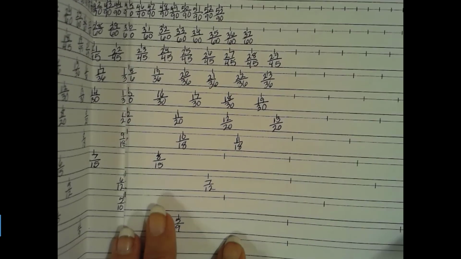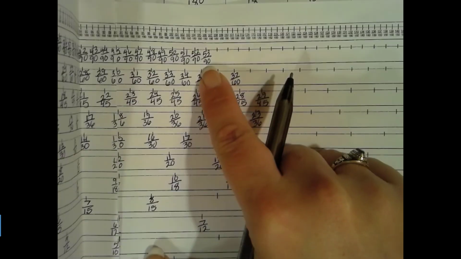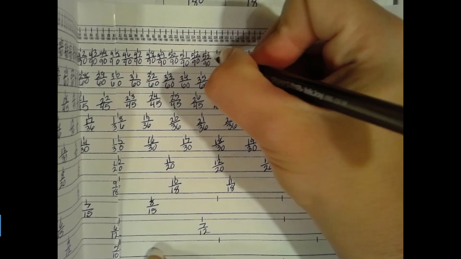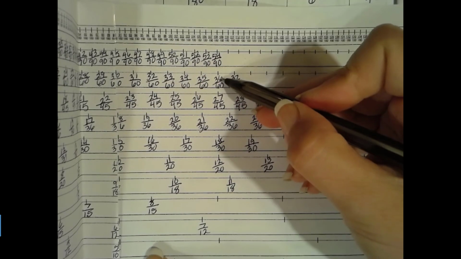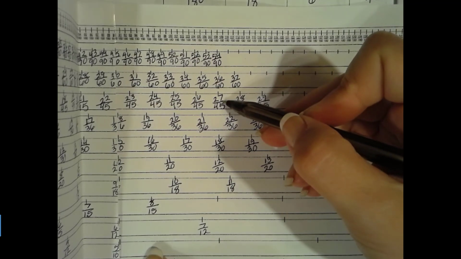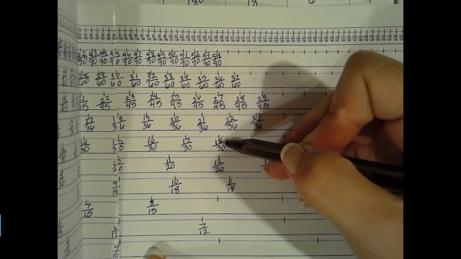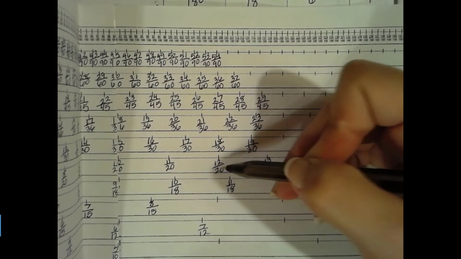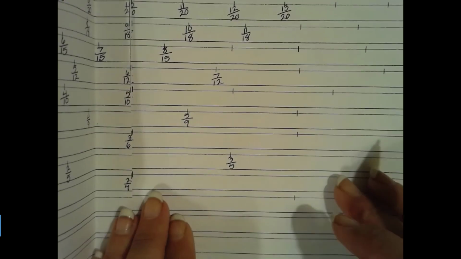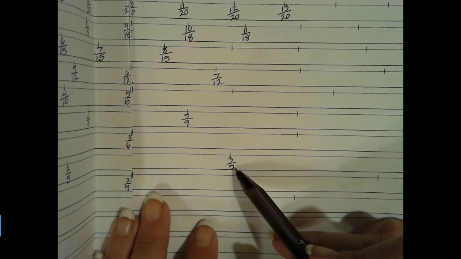Our last one we have is 53/90, so we need to get down 54/90, which is equivalent to 36/60, which is equivalent to 27/45, which is equivalent to 18/30, equivalent to 12/20, but our simplest form, or equivalent fraction in lowest terms, is 3/5.